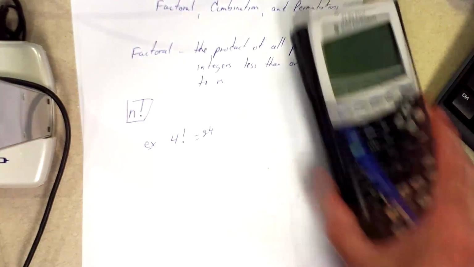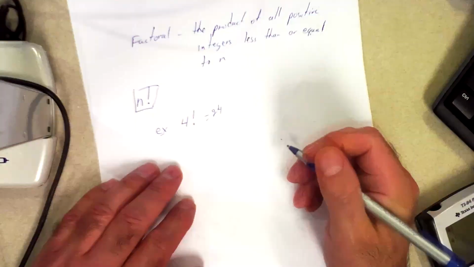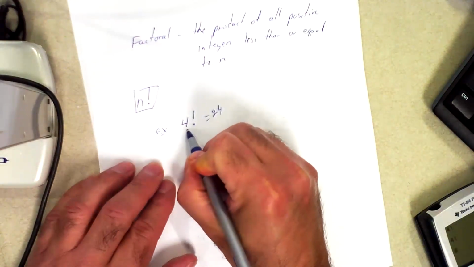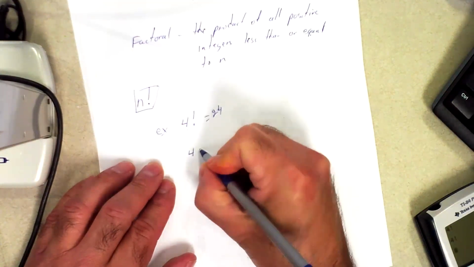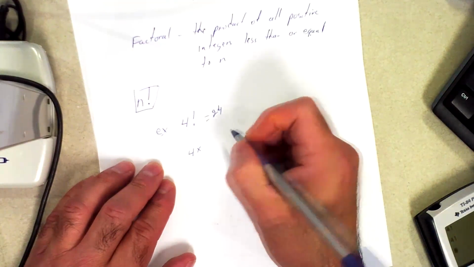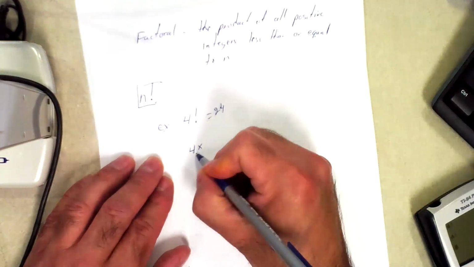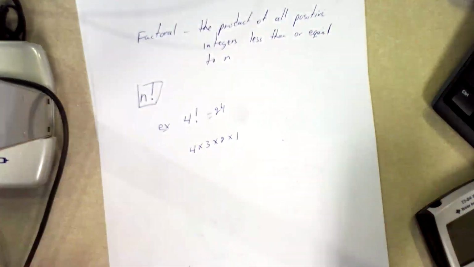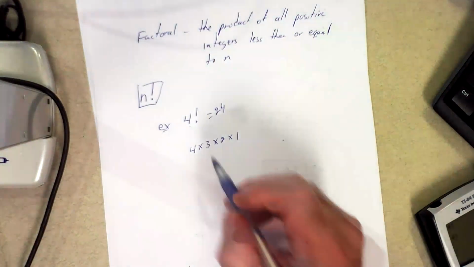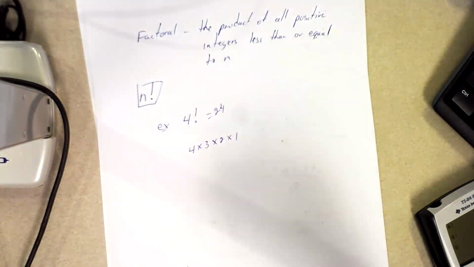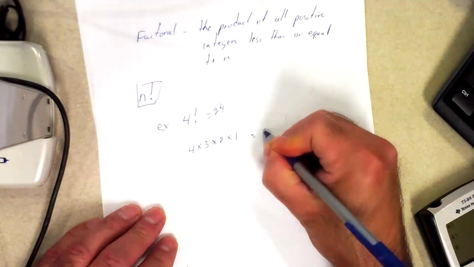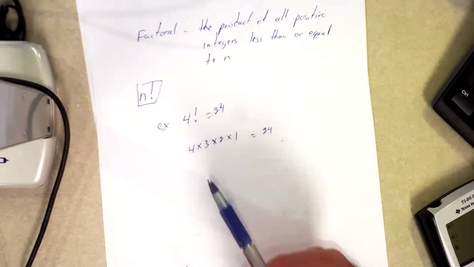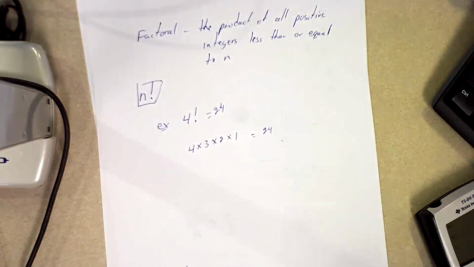So how is it computing 24? Well, you can do it the long way. You start with 4, your starting number, and multiply by all the numbers behind it down to 1. So you're multiplying 4 times 3 times 2 times 1. That's exactly what factorial is doing. You're multiplying that number by all the numbers behind it, and hence you get 24. That's the definition of a factorial.